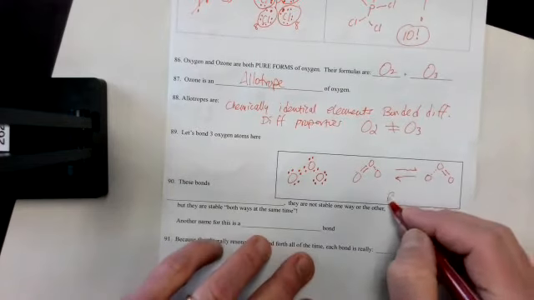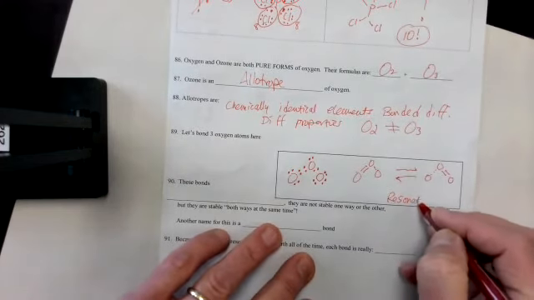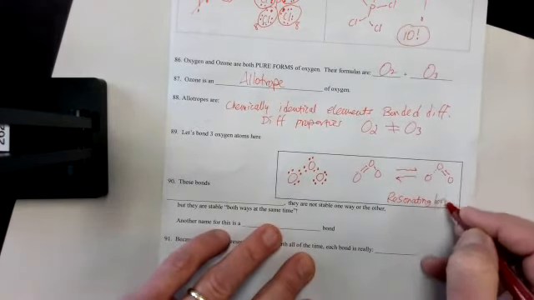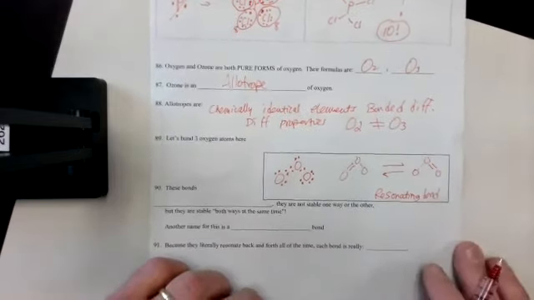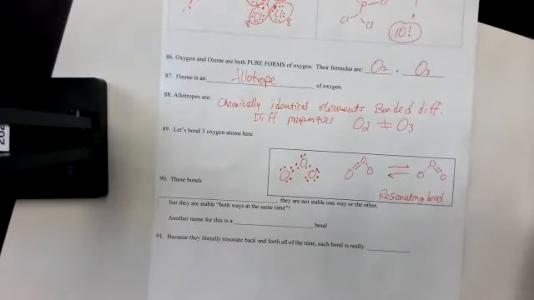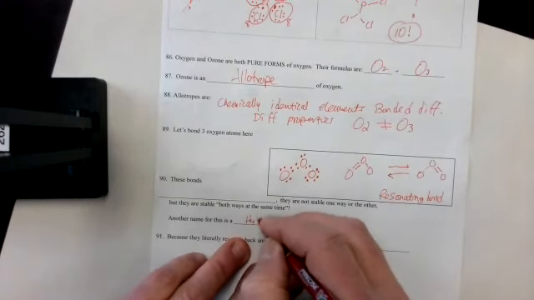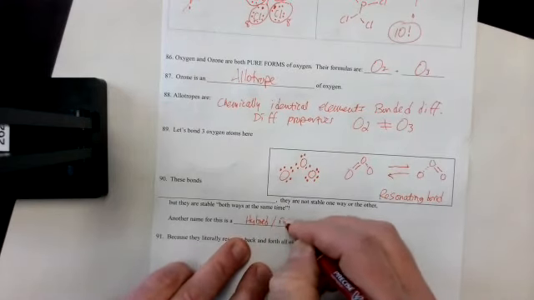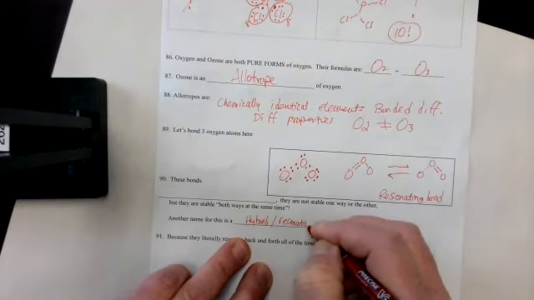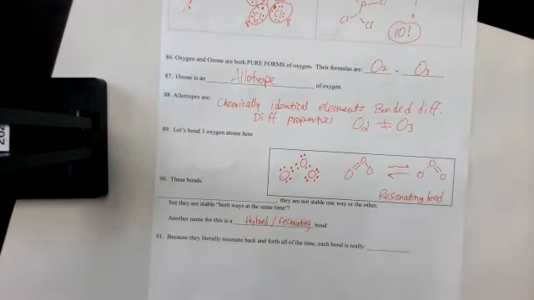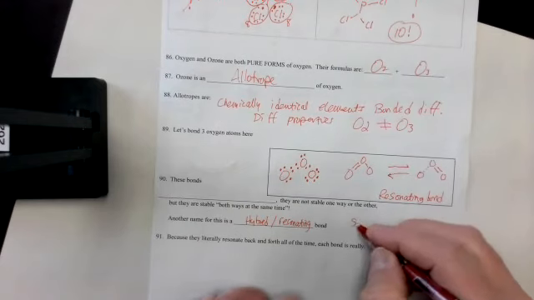This is called a resonating bond, because they seem to go back and forth in a different way. Another name for this is a hybrid or resonating bond. And there are a couple of molecules that do this that don't seem to be able to bond normally, like SO2. It does this also.